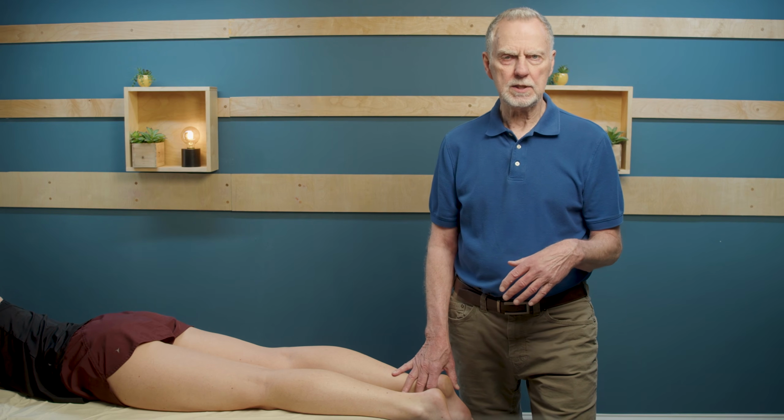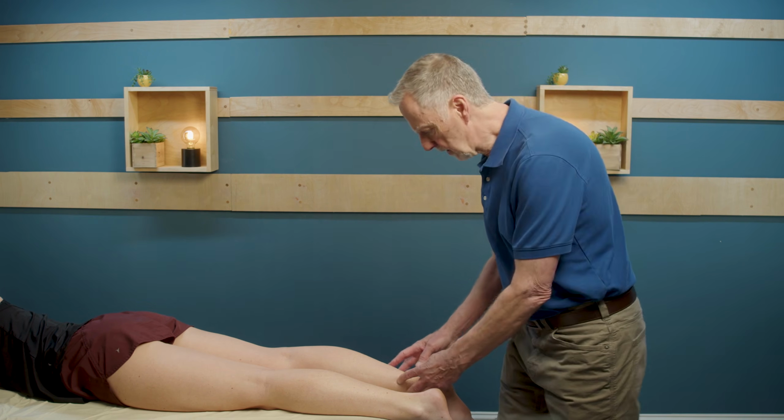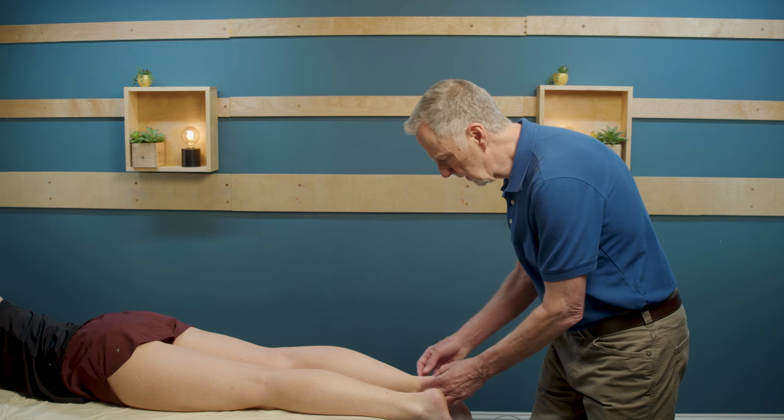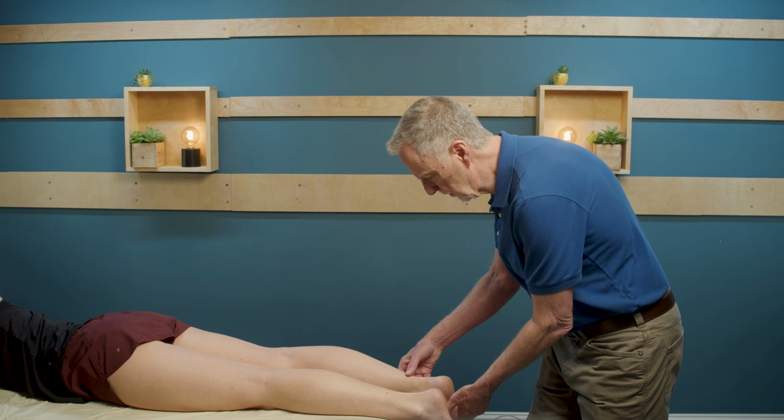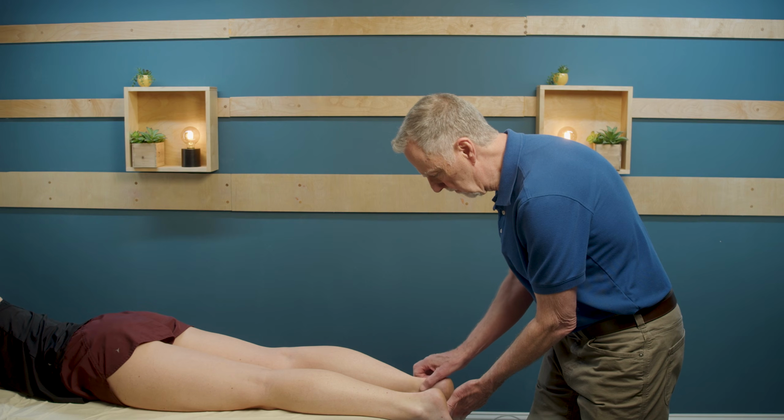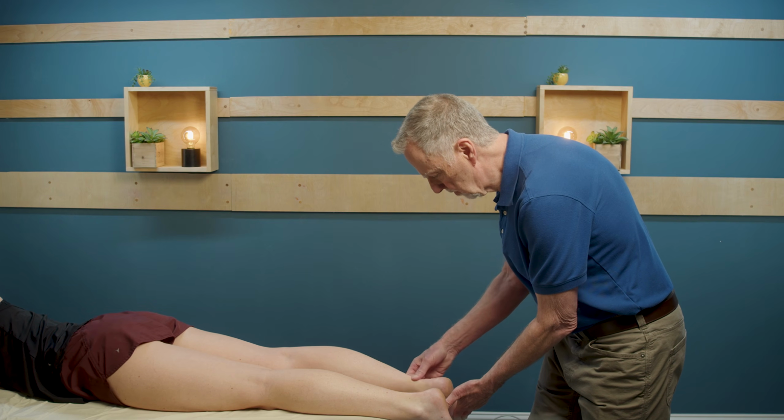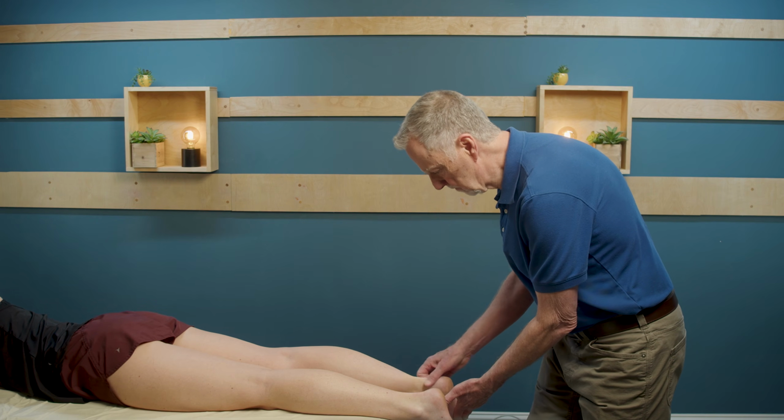So Sammy's had a few injuries to her Achilles in her athletic career. We're just going to have a look and see what we see as part of our assessment for her. So looking at her right side, the tendon is pretty visible. She doesn't really have any significant swelling here, no nodules on the tendon.